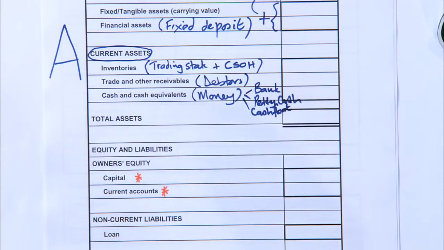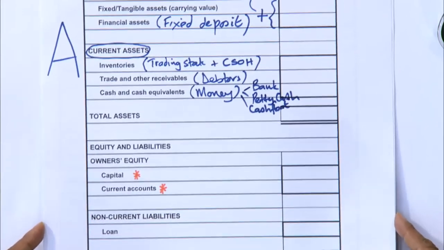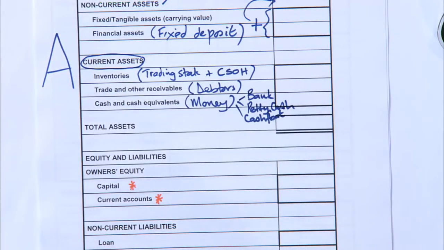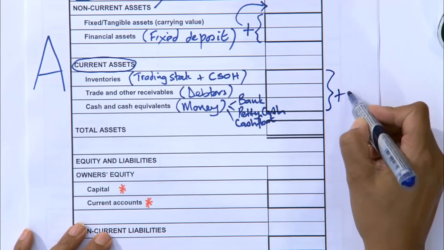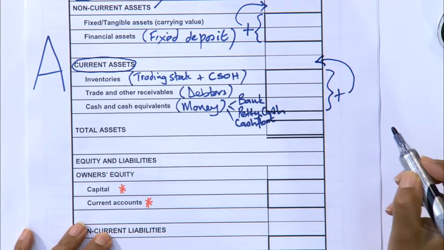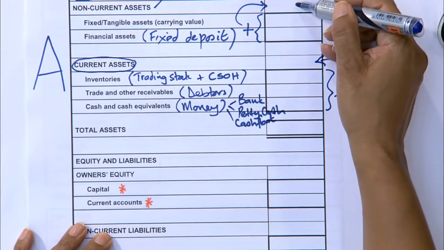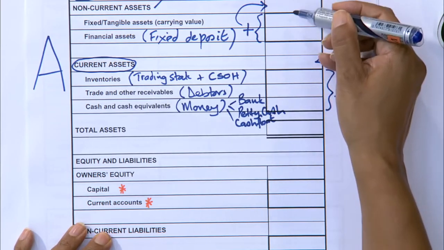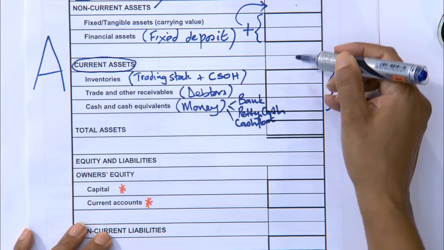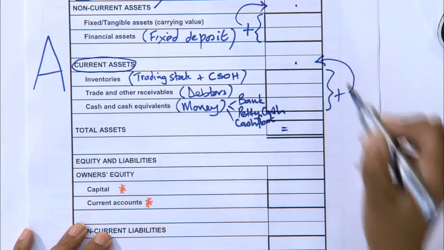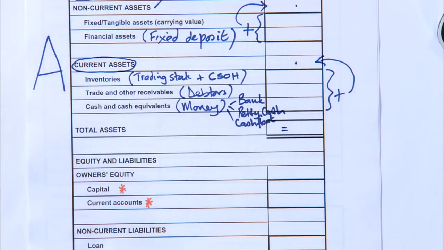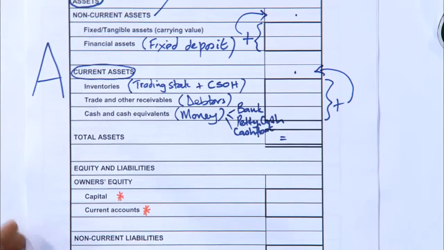So, that's your assets, your current and your non-current assets. What you will do is you will add these 3 items together, okay, and you put the total there. Then you take non-current assets plus current assets, and that will equal your total assets. Okay, so that's how you add your 2 totals.